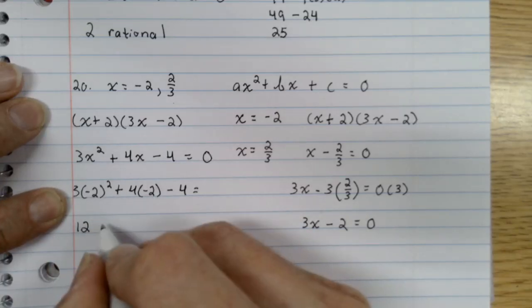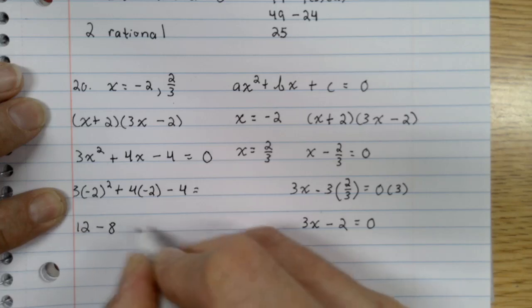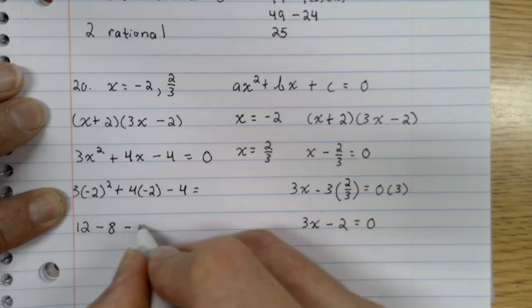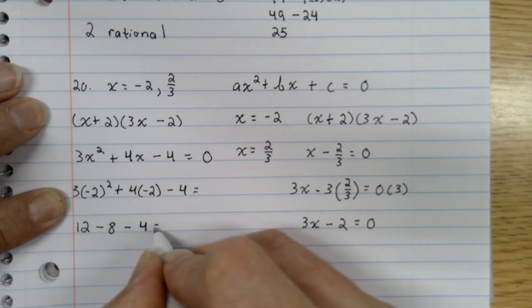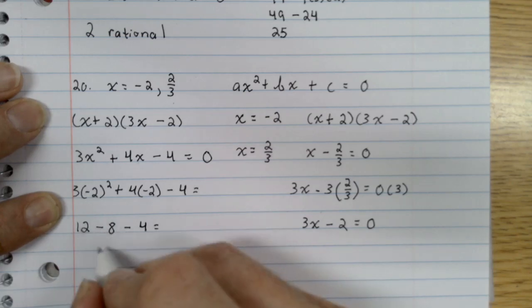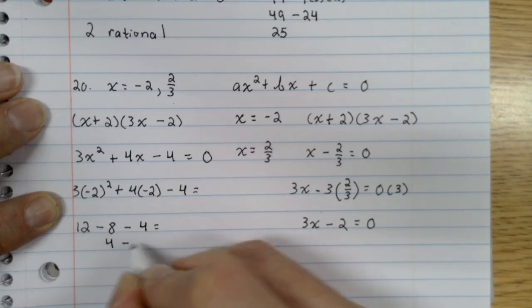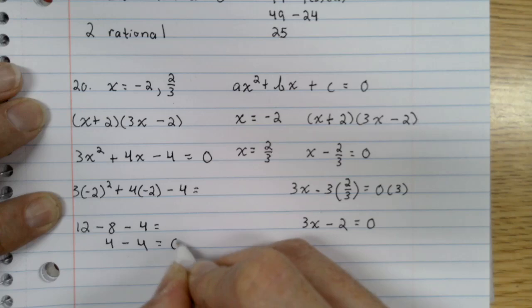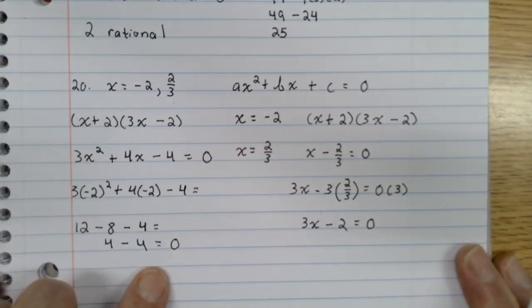4 times a negative 2 is a minus 8. And then we still got a minus 4. Okay, well, 12 minus 8 is 4. And 4 minus 4 is 0. Sure enough, negative 2 works. I'm pretty sure if we plugged in 2/3, it would also work.